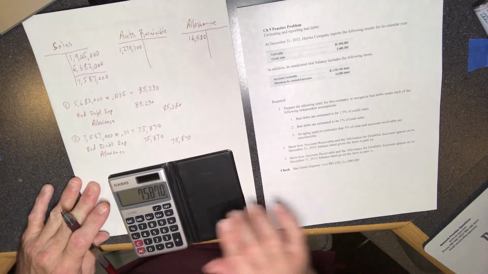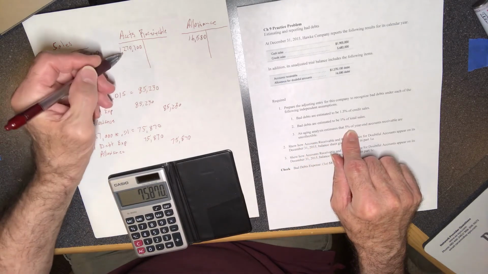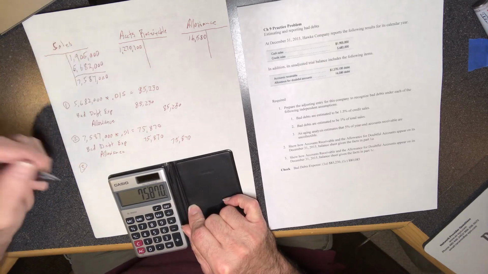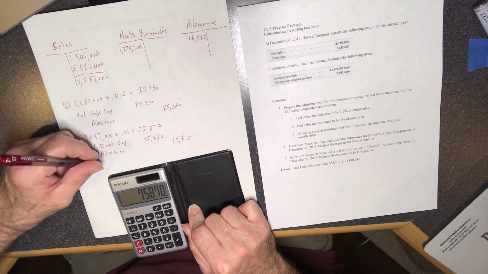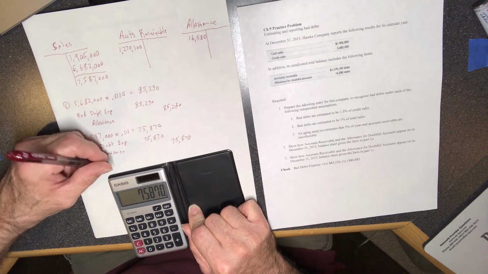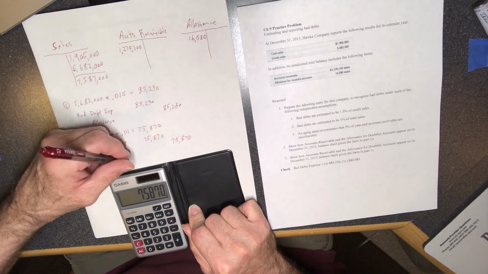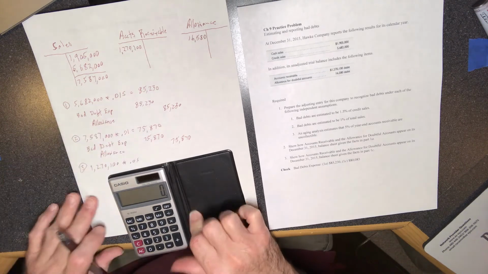Okay, next one, number 3, 5% of accounts receivable. Accounts receivable is 1,270,100. So 1,270,100 times 5%, so it's 0.05.